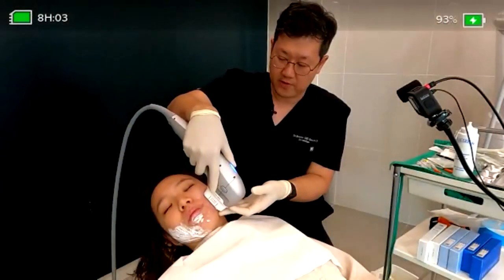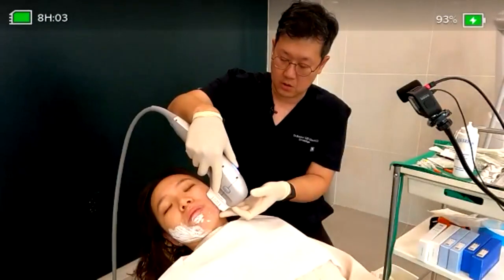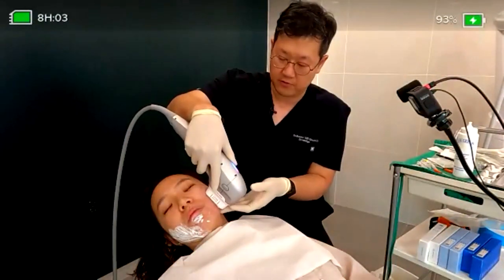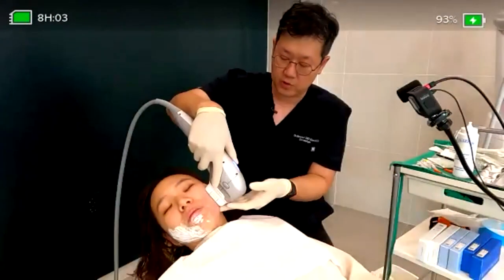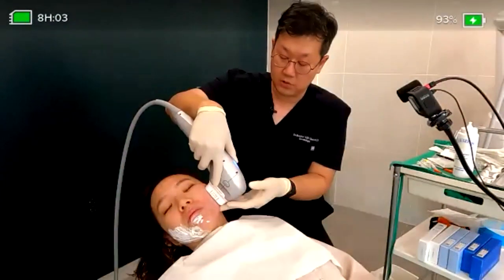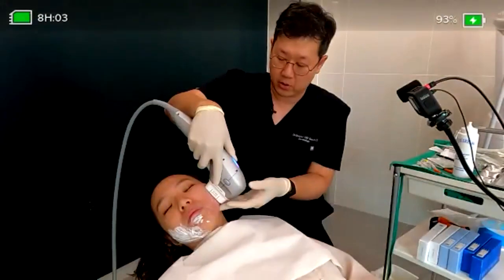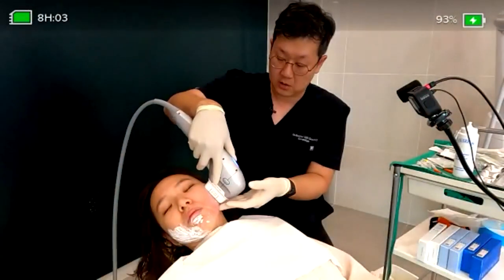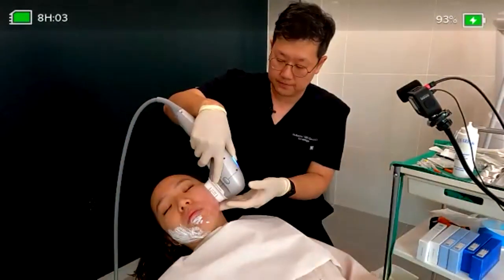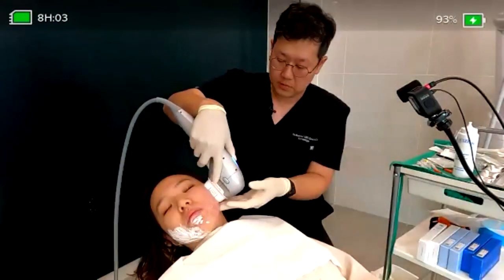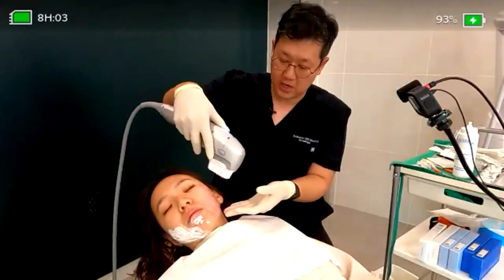So this is quite fast. Comparing to the other kinds of HIFU devices, we usually have a faster treatment, which will reduce the patient discomfort, including pain and the flattening of the condition. So we are on to the second pass for that.